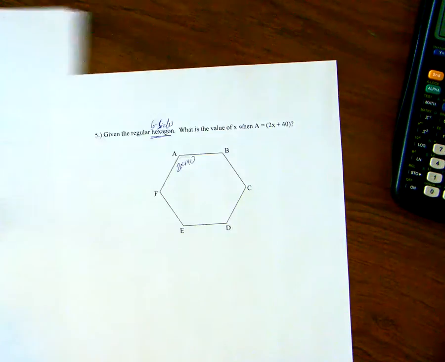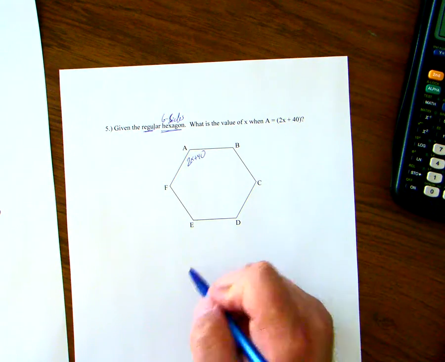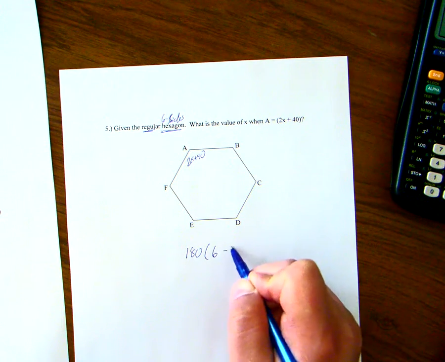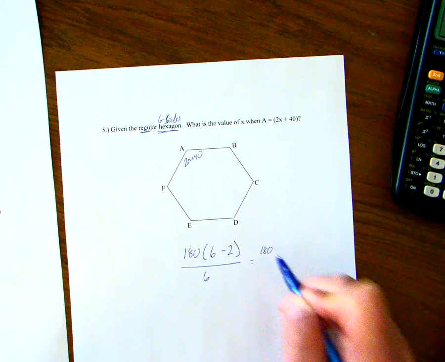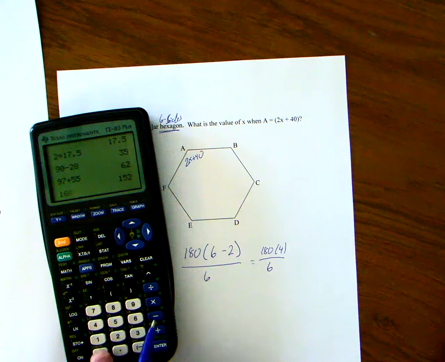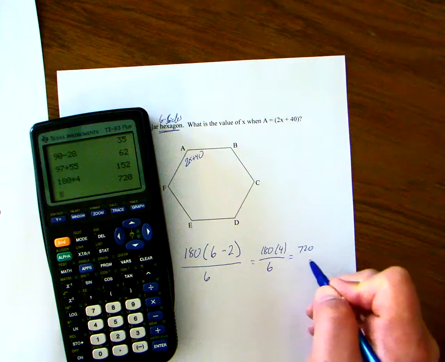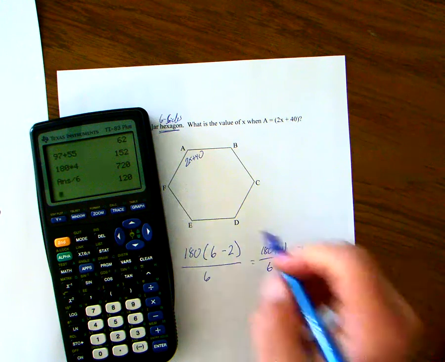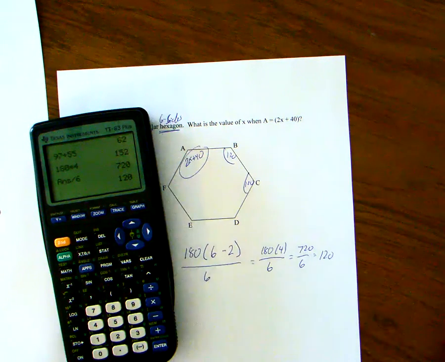This formula says, since it's a regular hexagon, which means all sides and angles are equal, 180 times the number of sides, which is 6, minus 2, over the number of sides, which is 6. So 180 times 4 over 6. 180 times 4 is 720. Divide that by 6. And each one of these angles is 120 degrees. This is 120, this is 120, and so on. So I know this has to be equal to 120.